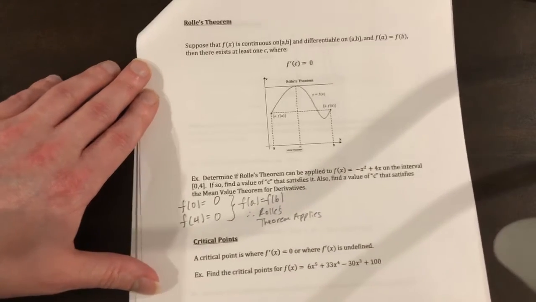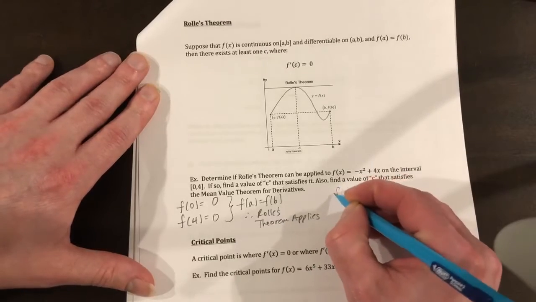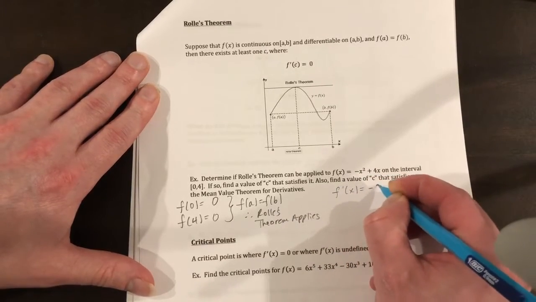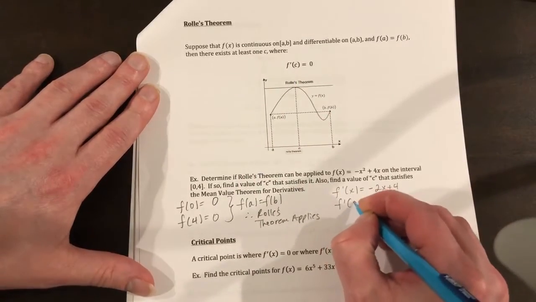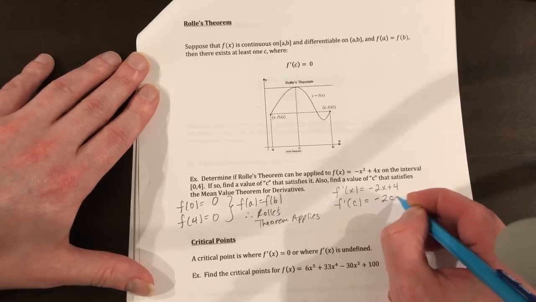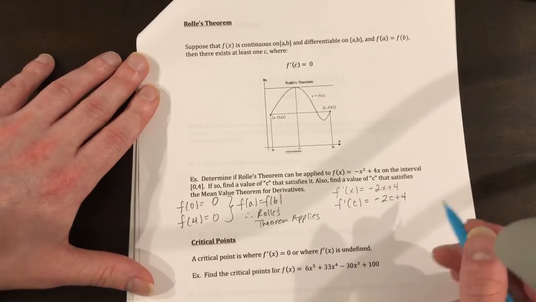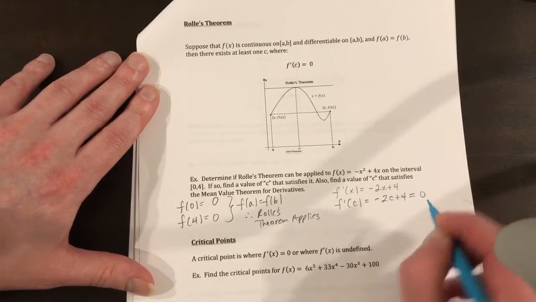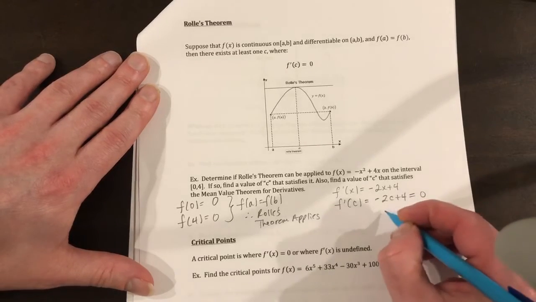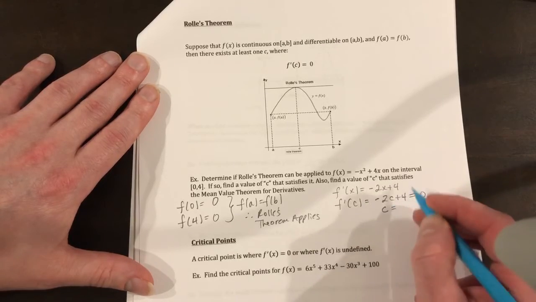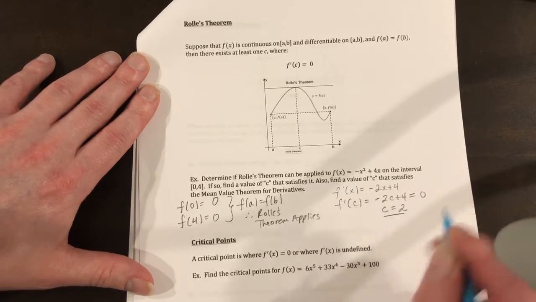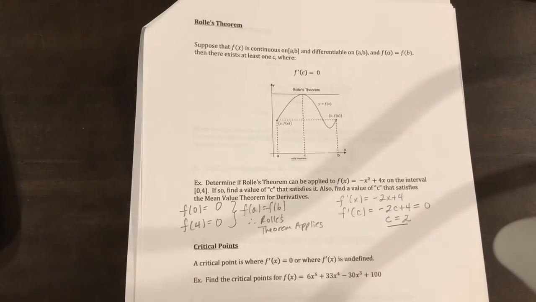Okay, now we're going to take our derivative of this. So f prime of x is equal to negative 2x plus 4, and it says plug in a c. F prime of c is equal to negative 2c plus 4, and I'm going to set it equal to 0. Okay, so when I solve for c, c comes out to be negative 4 divided by negative 2, which is 2. And 2 is in between 0 and 4, so it works. So that's how you satisfy Rolle's theorem.